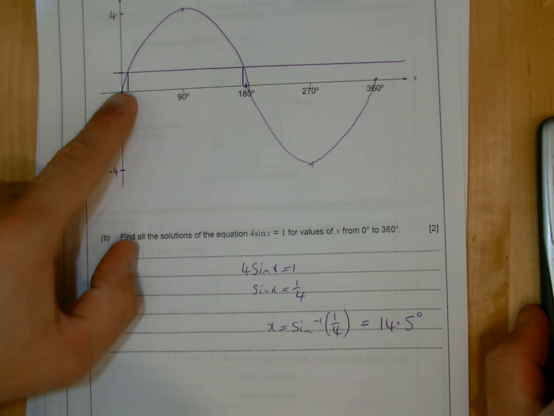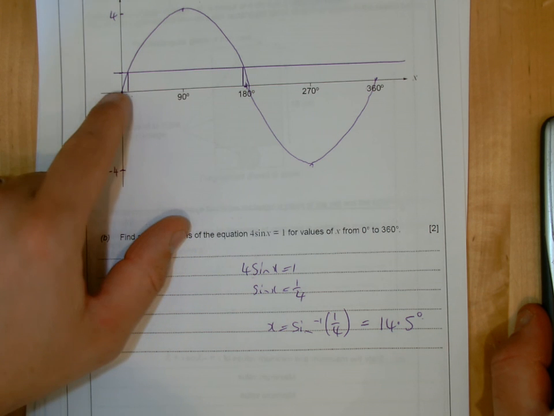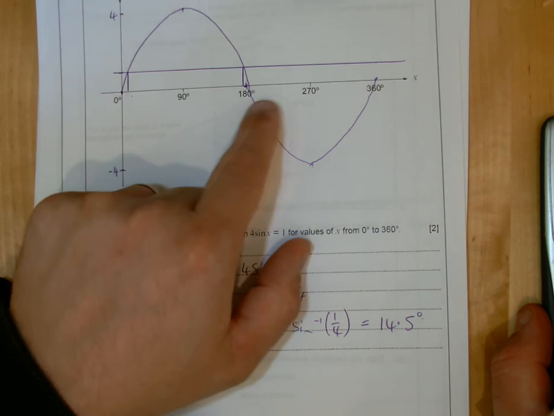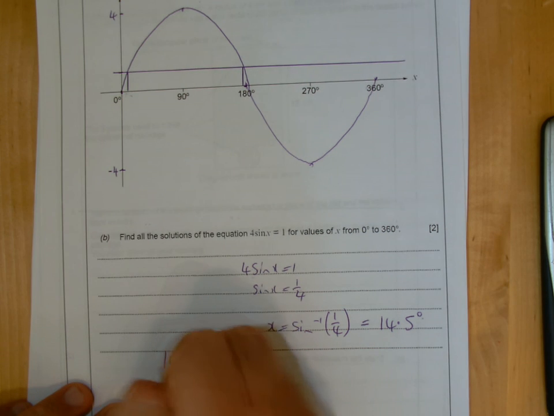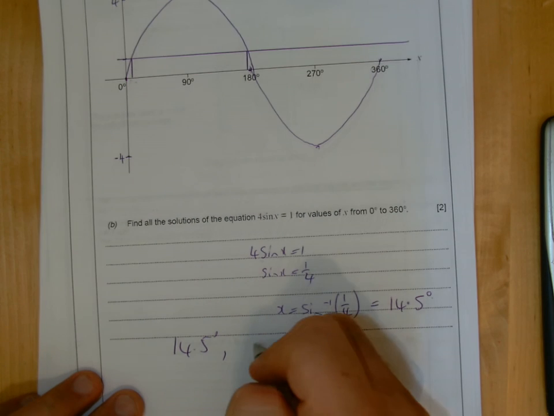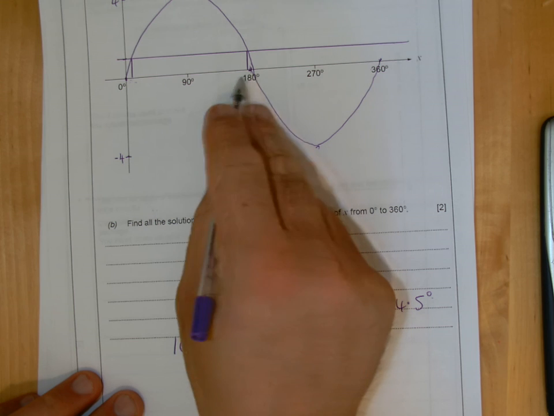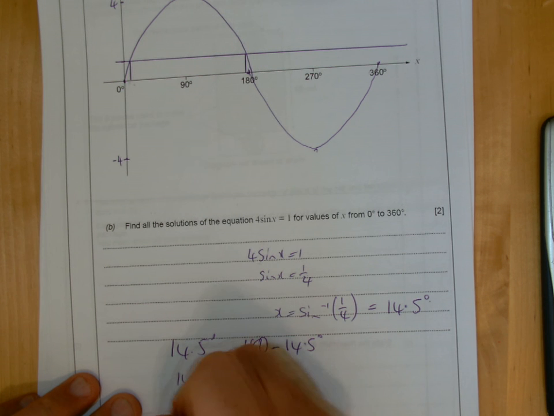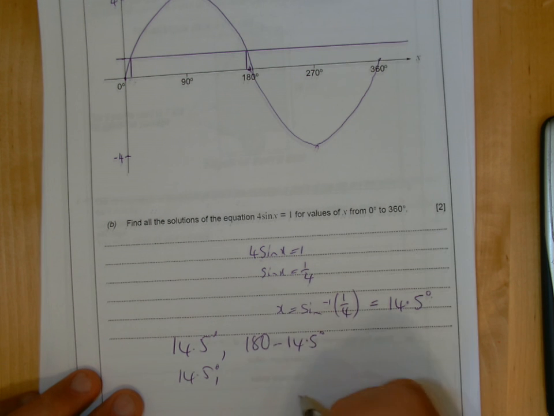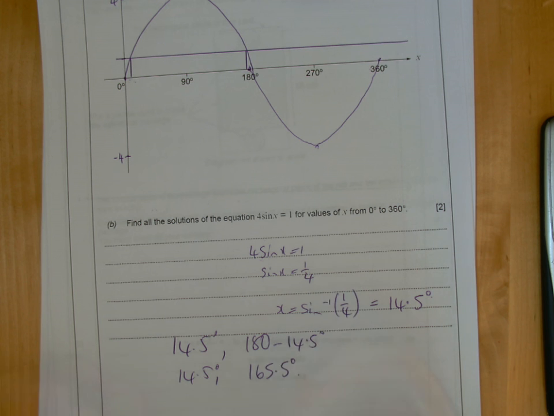If that's 14.5 degrees, we can work out the other one just by symmetry, because that's 14.5 degrees from 0, and this will be 14.5 degrees back from 180. So we've got 14.5 degrees as one answer, and the other solution will be 14.5 degrees back from 180, just because of the symmetry. You're going back from 180 here, going forwards from 0 there. So the answers are 14.5 degrees, that's one of them, and the other one will be 165.5 degrees.